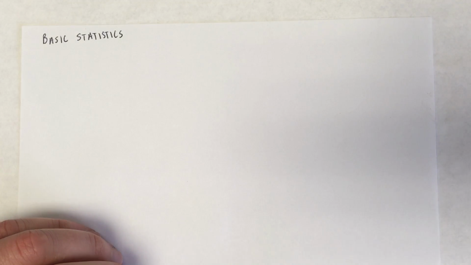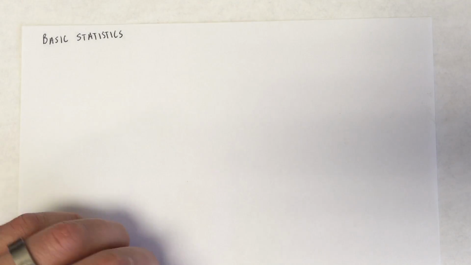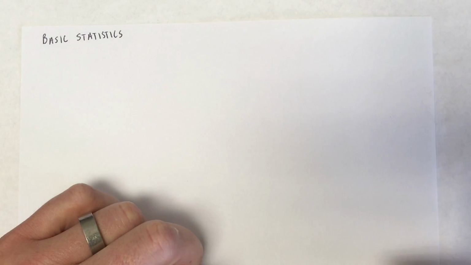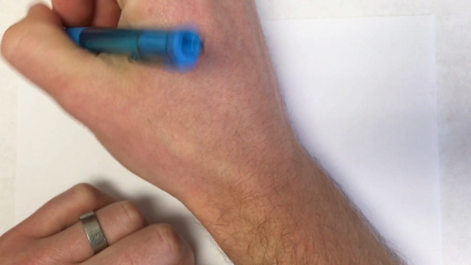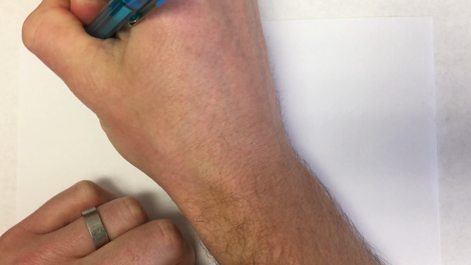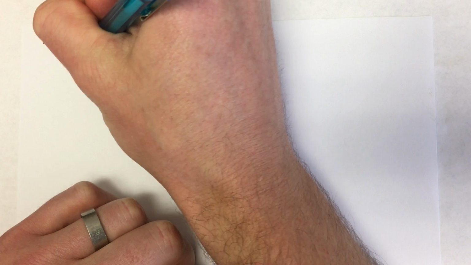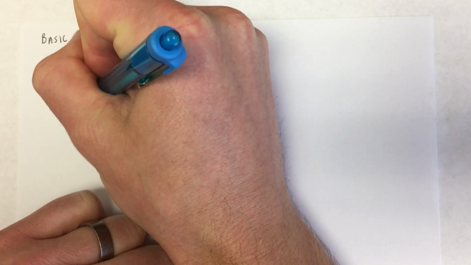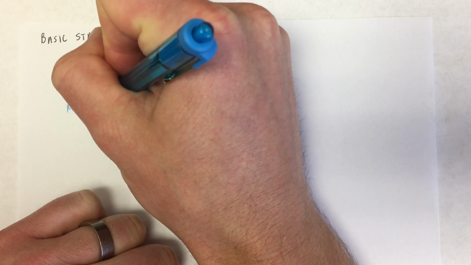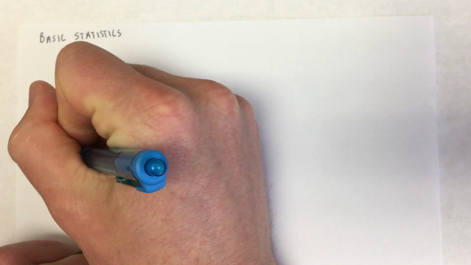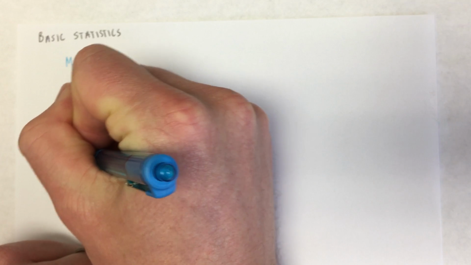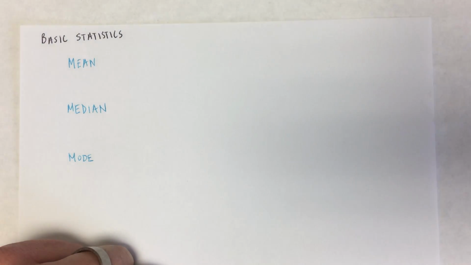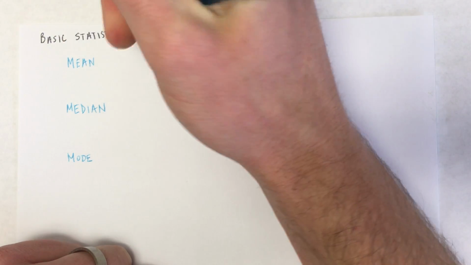Hello, today we're going to start talking about basic statistics and some of the vocabulary associated with that. First, your main statistical vocabulary would be mean, median, and mode. So you may have heard of each one of these throughout your years of mathematics.